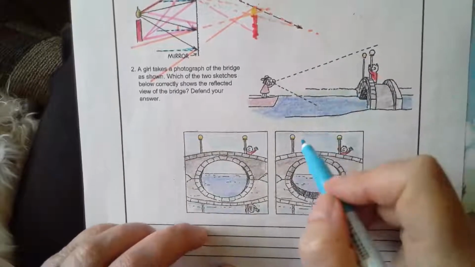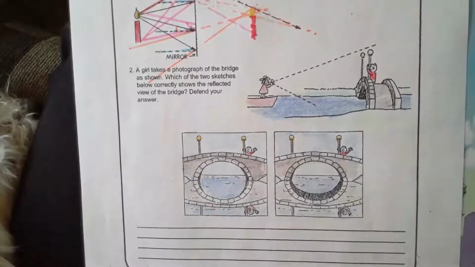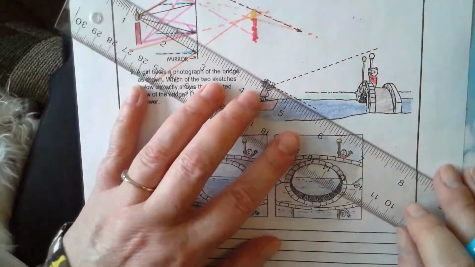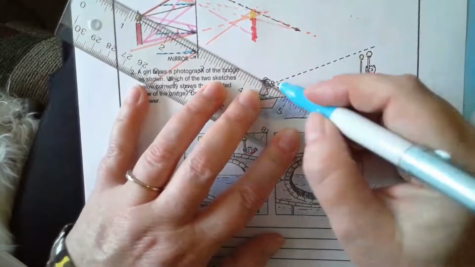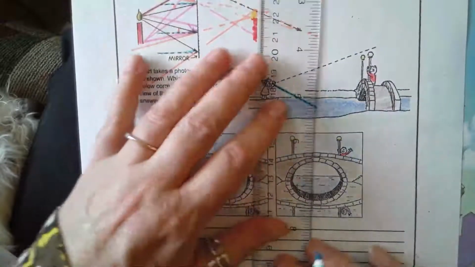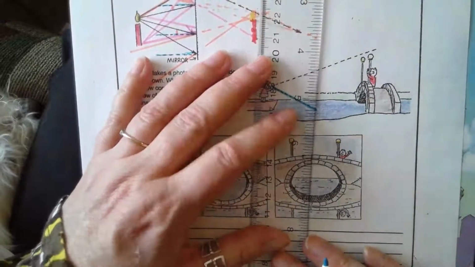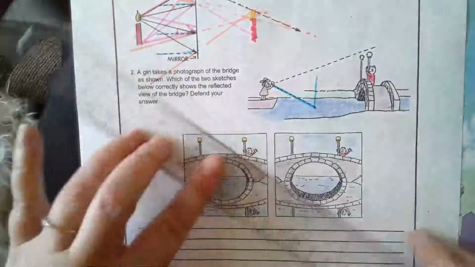Okay? Consider that this ray is going to reflect off the water, and presume your perpendicular line about there.